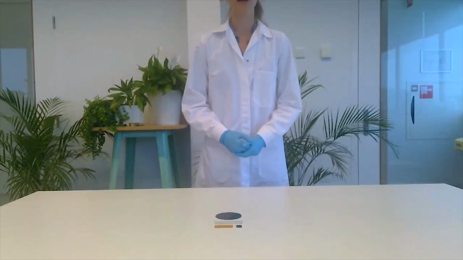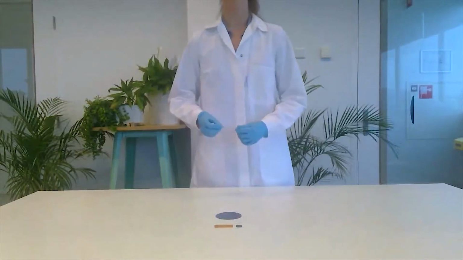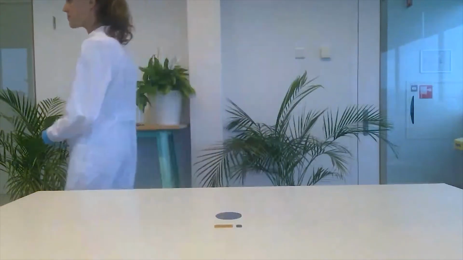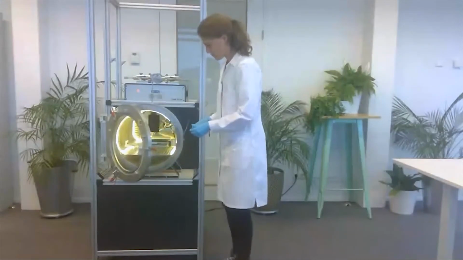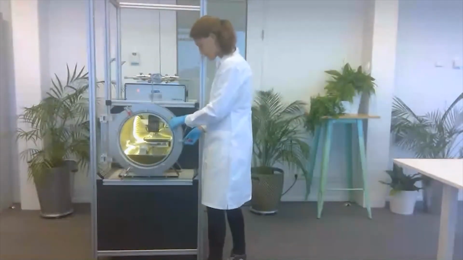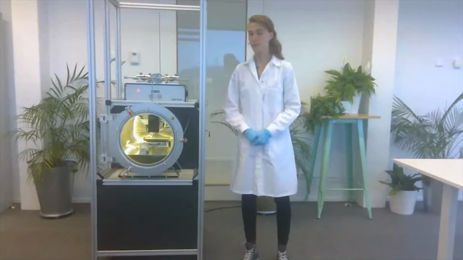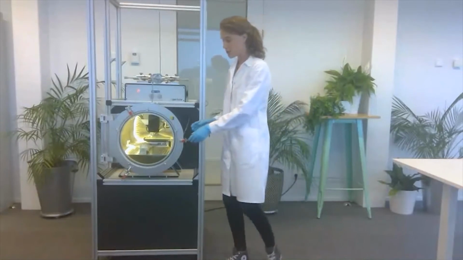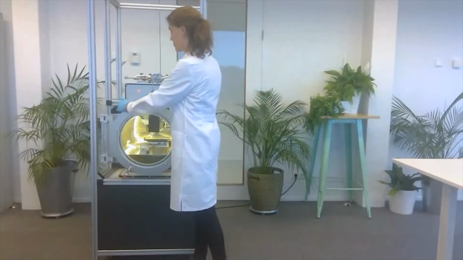I will show how to print a simple pattern on this glass plate. So let's go to the printer. I placed the substrate in the printer and will now close the door tightly so no air can come in during the printing process.